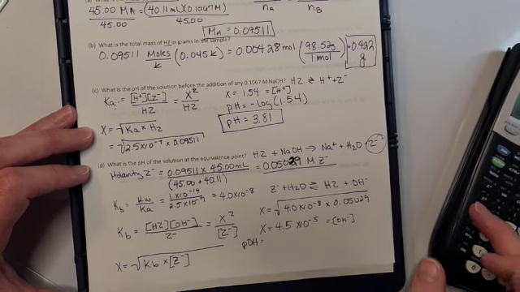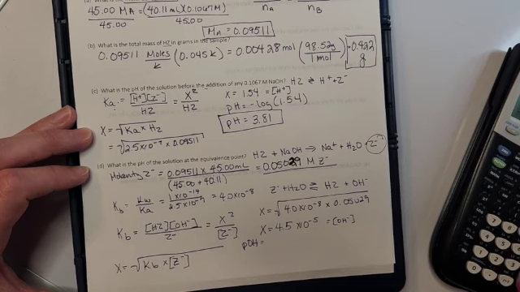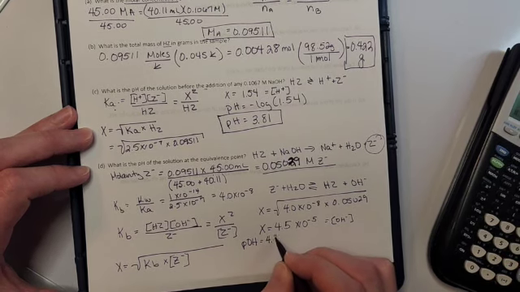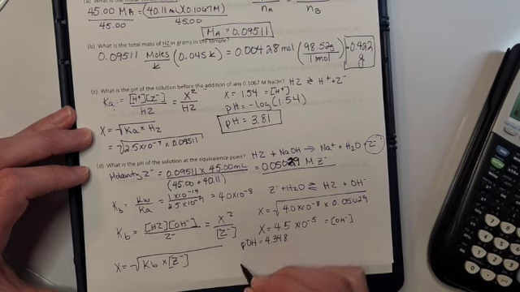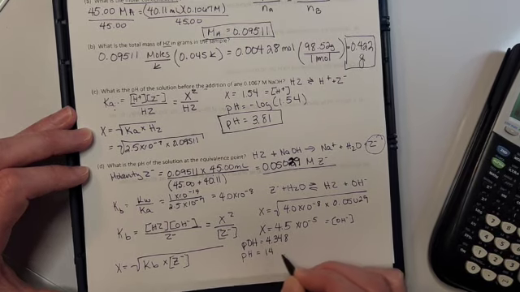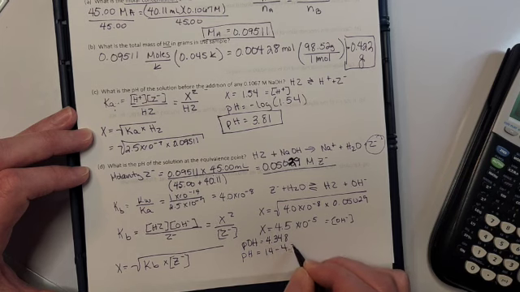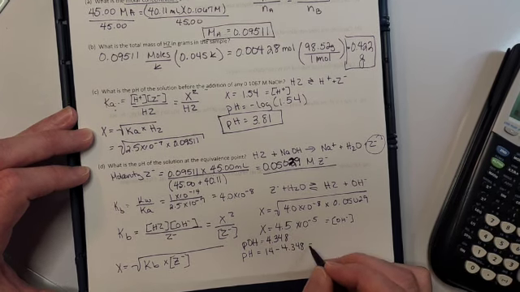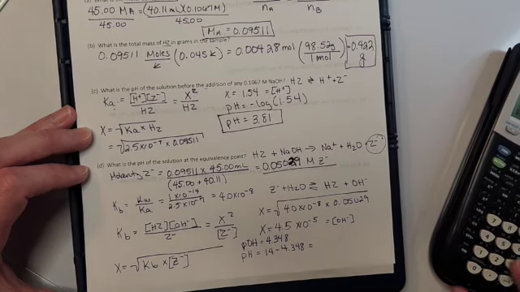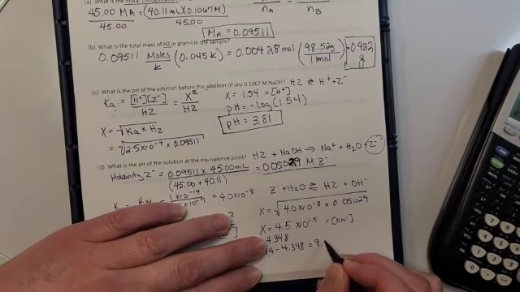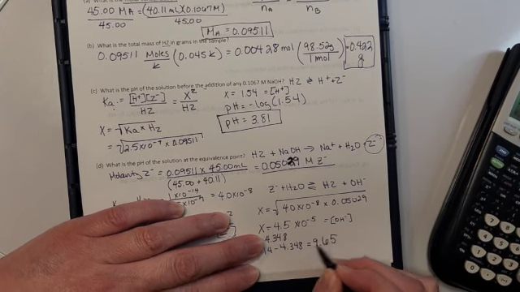And so we're going to take the negative log of our answer there. It's going to give us a pOH of 4.348. And then we're going to subtract that from 14. And that is going to give us a pH of 9.65.